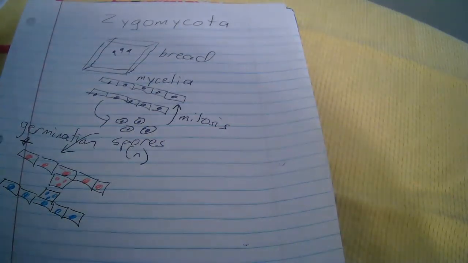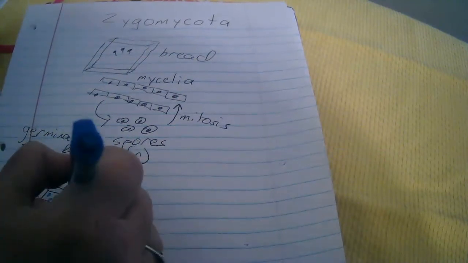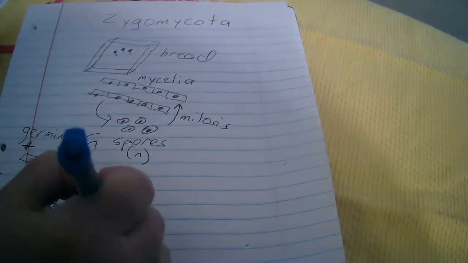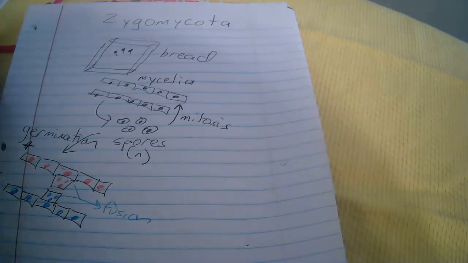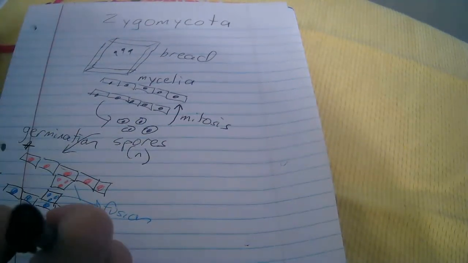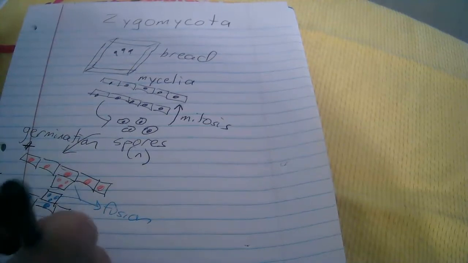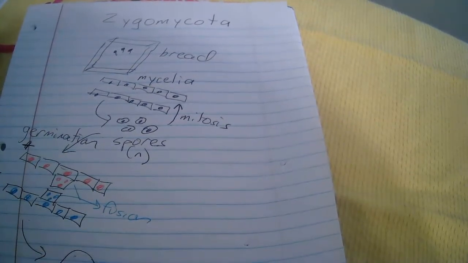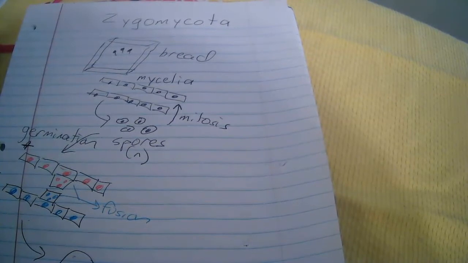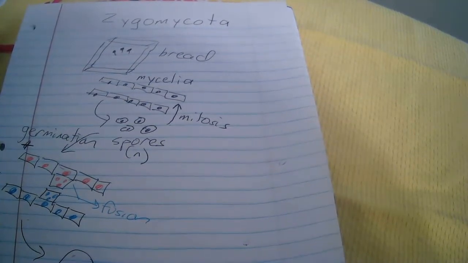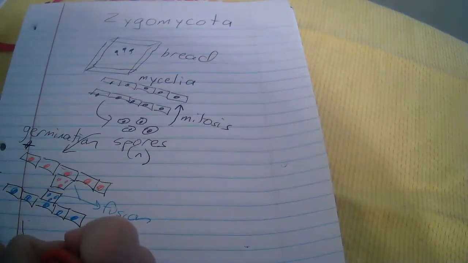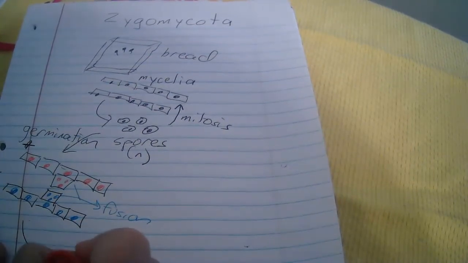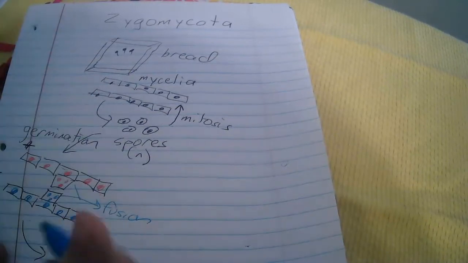Okay, so when these fuse, this area right here fuses. This fusion is going to result in a structure called a zygosporangium, which contains multiple nuclei. It's going to contain nuclei from the positive type and nuclei from the negative type.